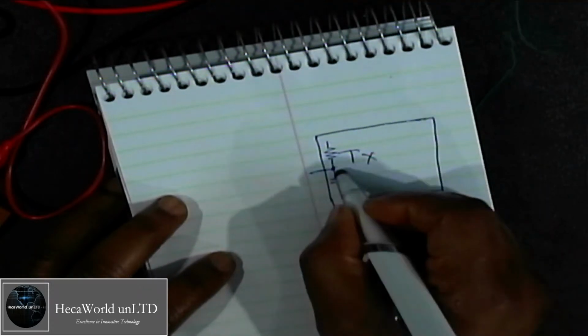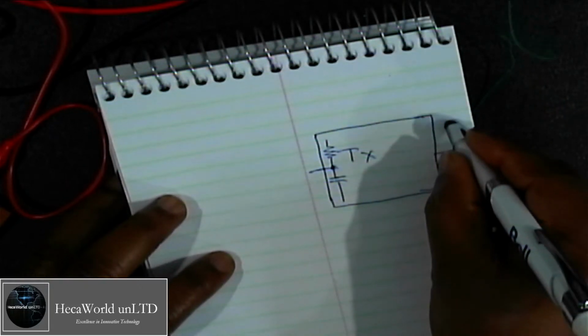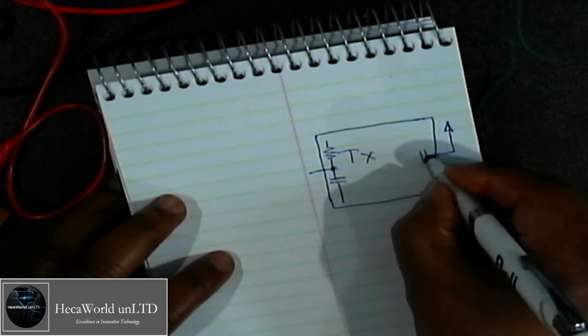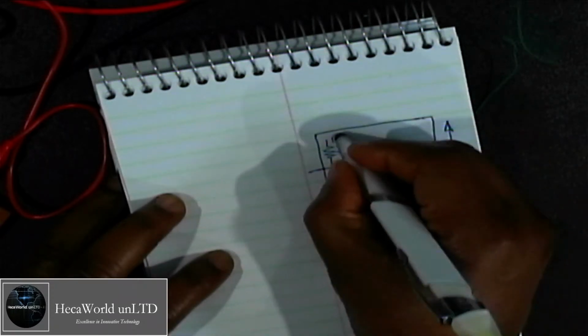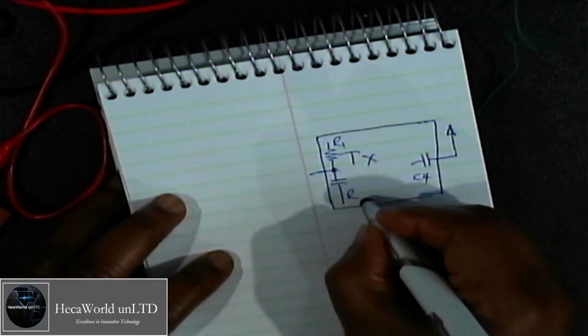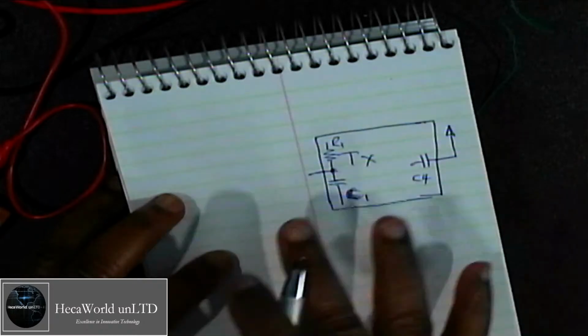The rest of the circuit is here, and then your antenna is here. So this antenna comes from your C4. So you know what I'm talking about. Then this is R1, and this is your C1 based on our transmitter.